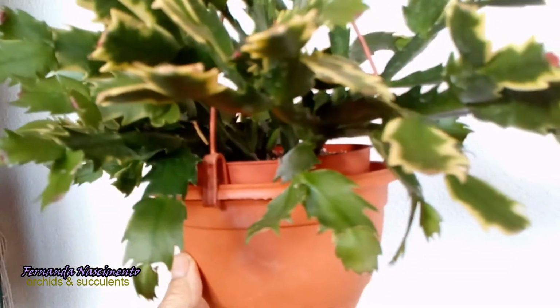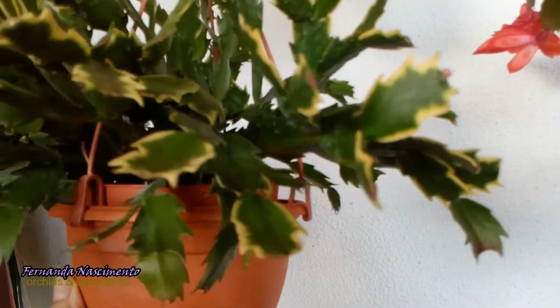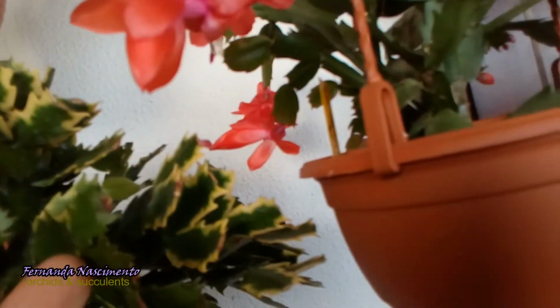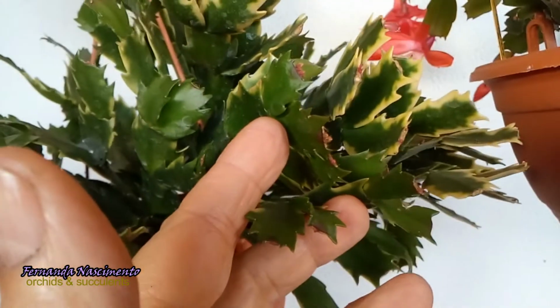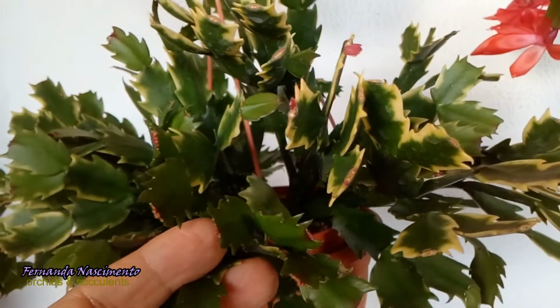The little leaves start by being reddish and then they turn green as they get larger. Here you can see them quite well, the small leaves.